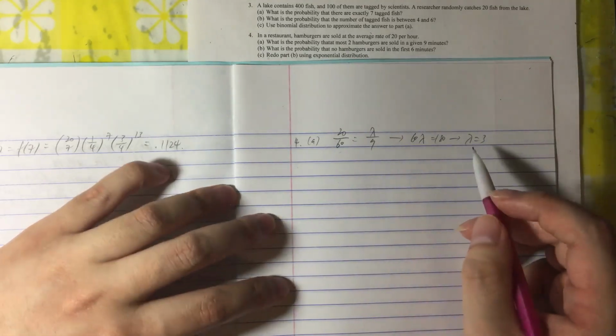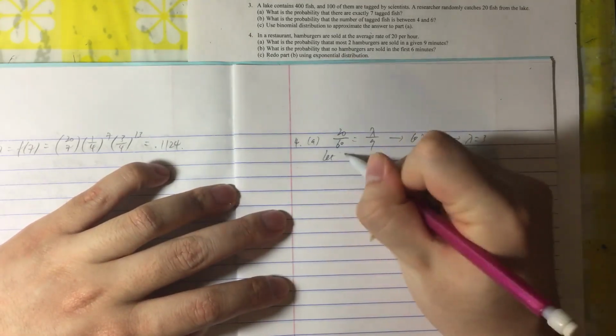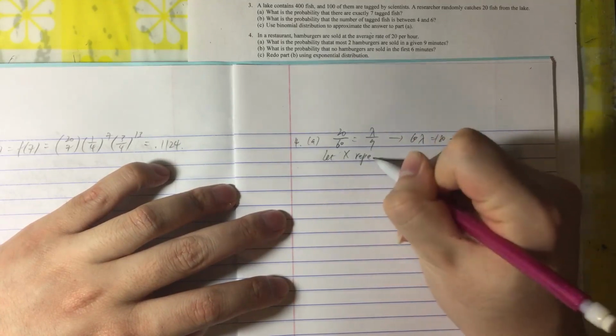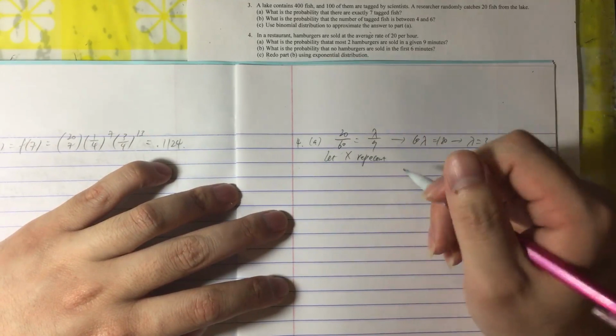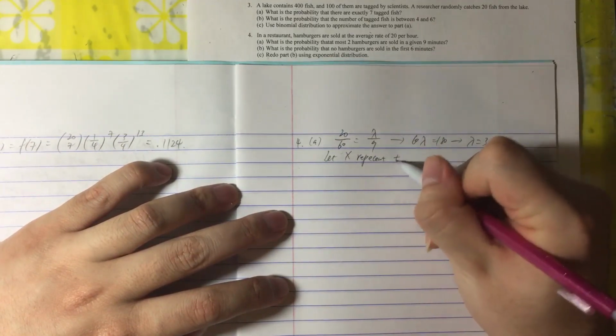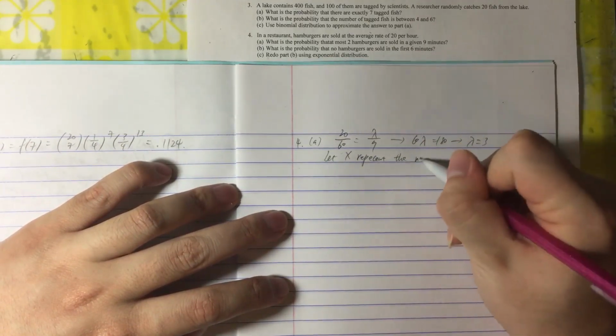So lambda is 3. Here, let the random variable x represent the number of sold hamburgers in a given 9 minutes.